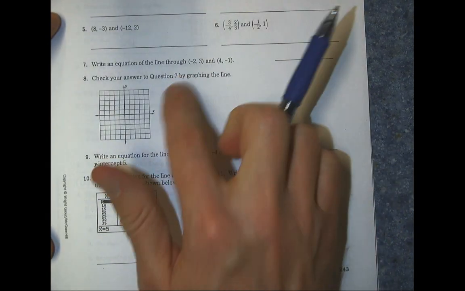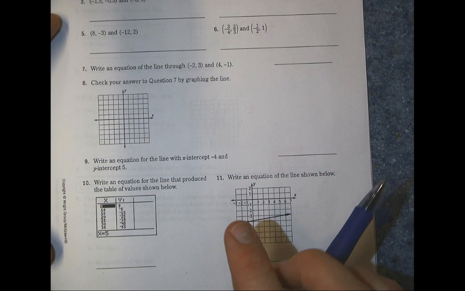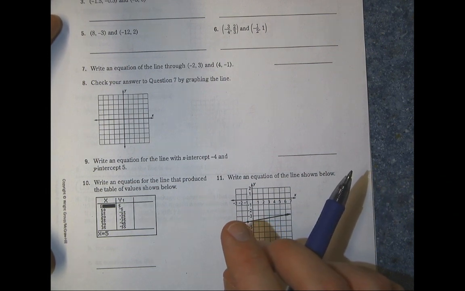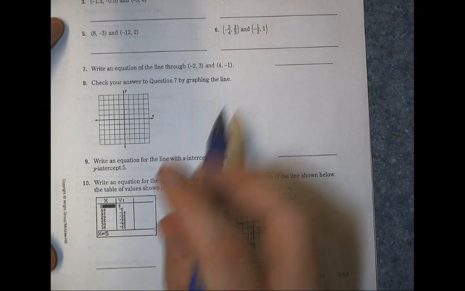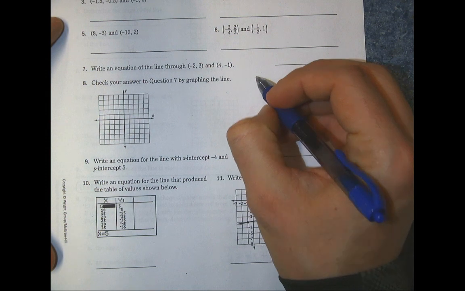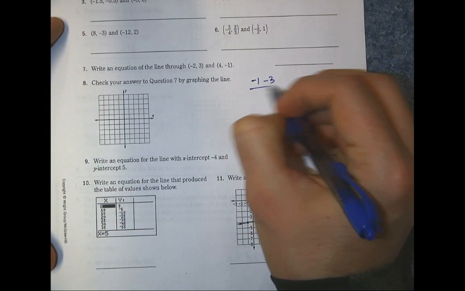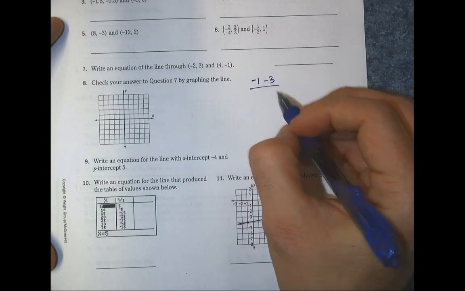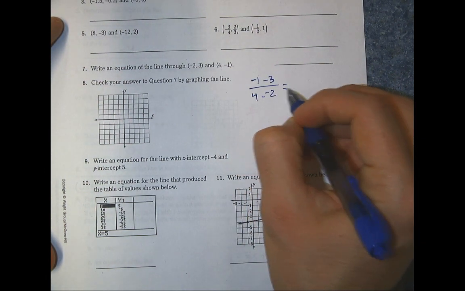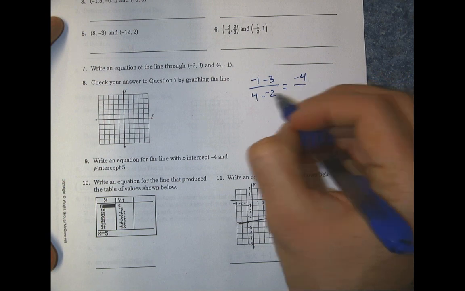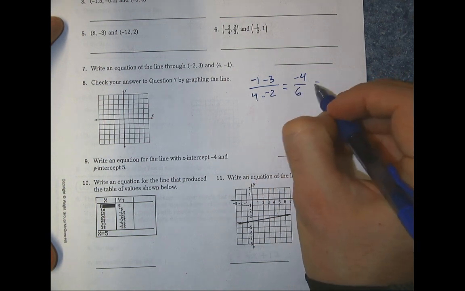Now this one is going to ask you to check your answer by graphing the line. So let's go ahead and go through that one just so we can understand what they're asking for here. Subtracting my y's, -1 minus 3. Now I have to go the same direction, so I'm going to do 4 minus -2. So I'm going to get -4 on top, positive 6 here, so I'm going to get -2/3.